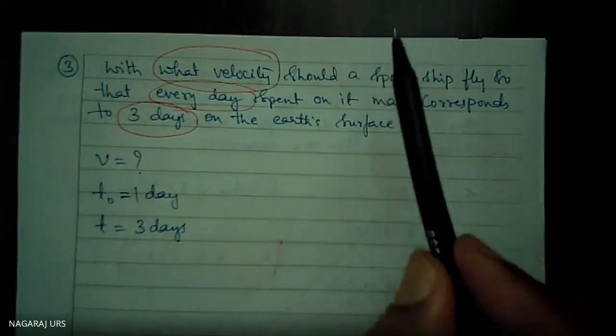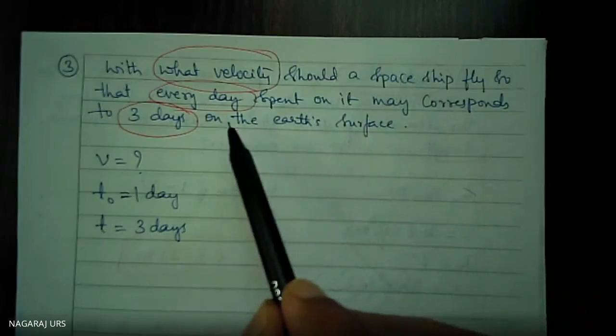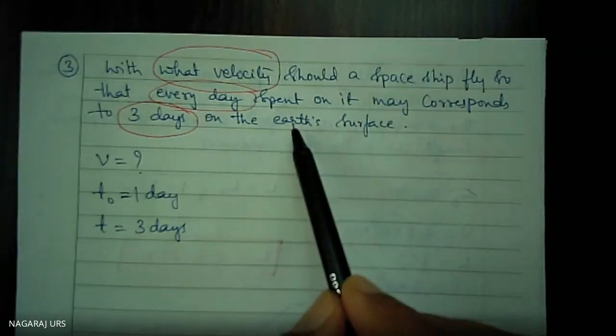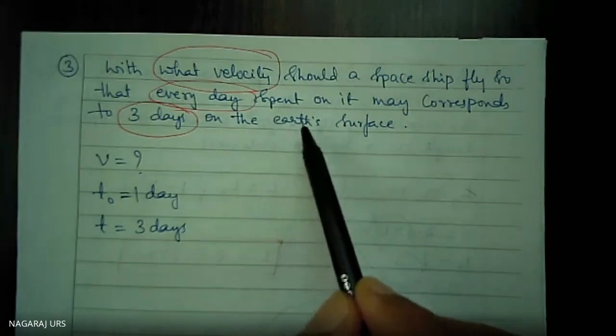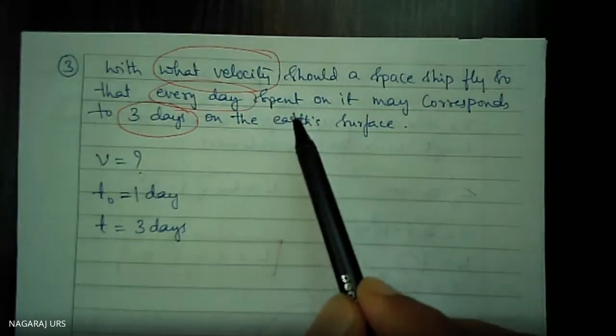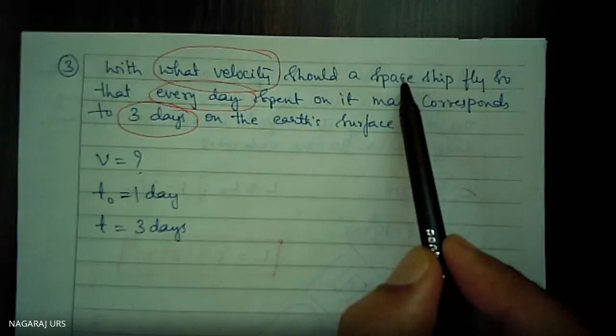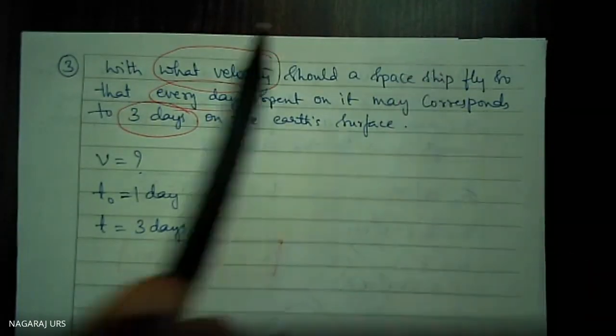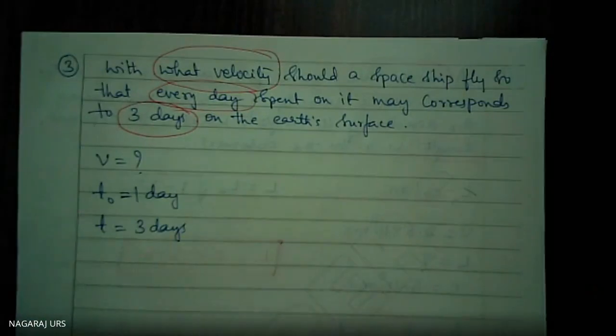Comparing a person in the spaceship and a person on the Earth's surface, on the Earth's surface the age of the person increases very quickly. In the case of the spaceship, the person's age increases slowly because of this fact. Which is the concerned formula? Time dilation.